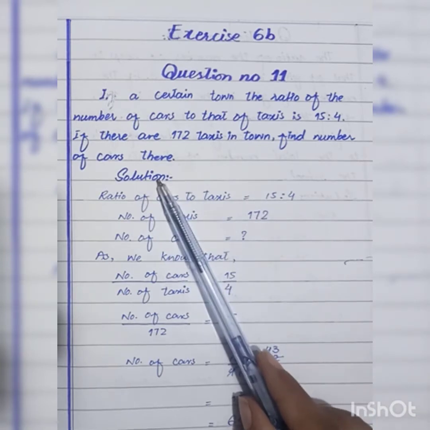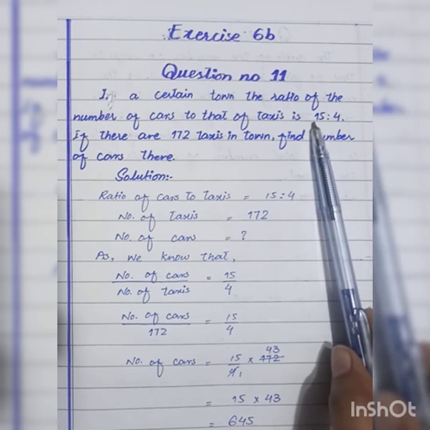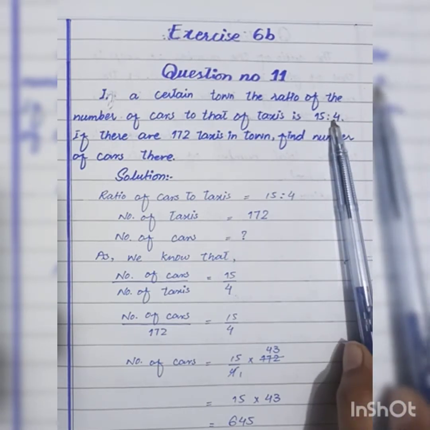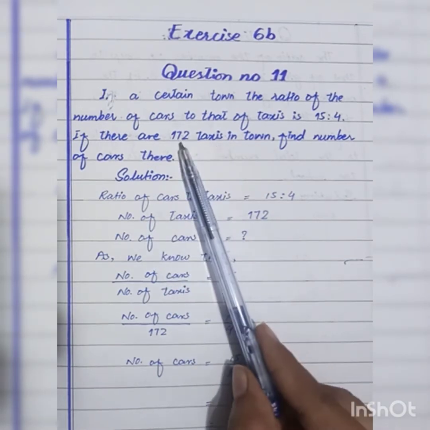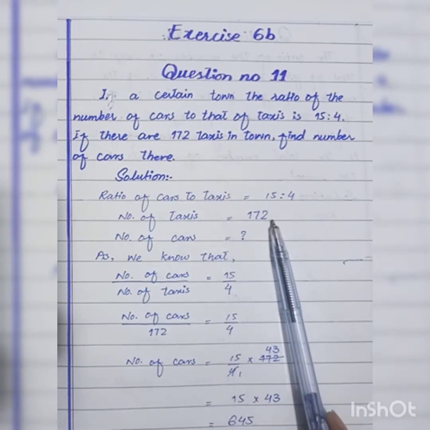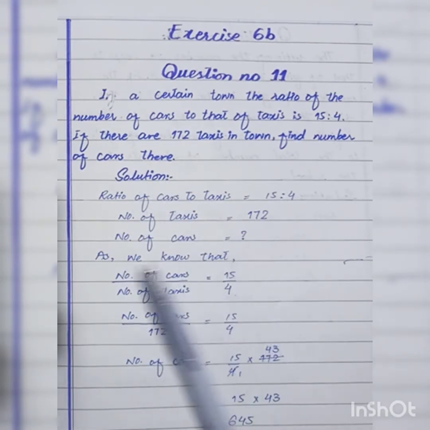So here is the solution that you can see that the ratio of cars to taxis that is already given in the question, 15:4. It is the ratio of cars to taxis. Now the number of taxis are also given, that is 172. We have to find the number of cars.